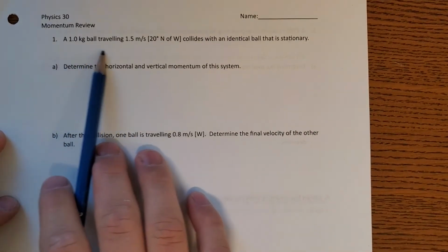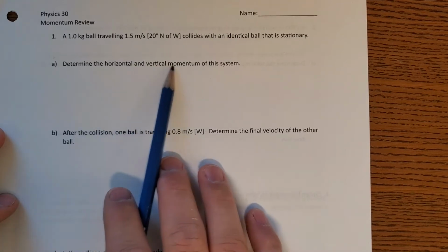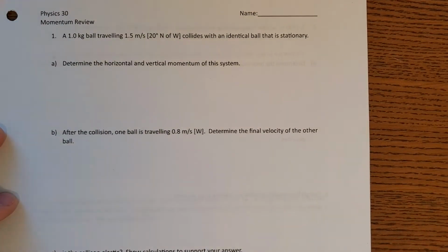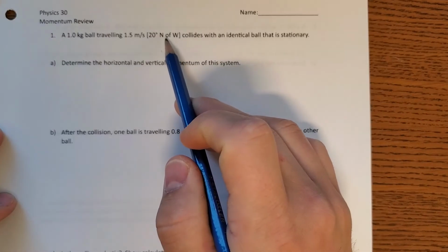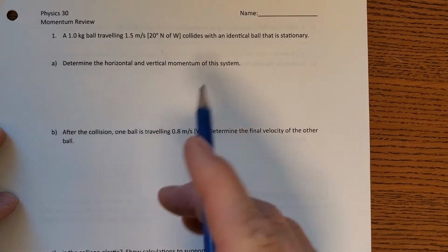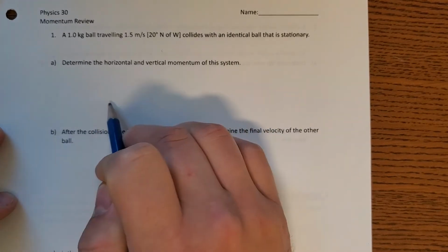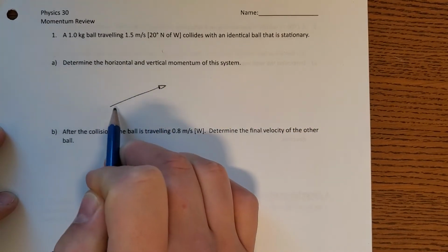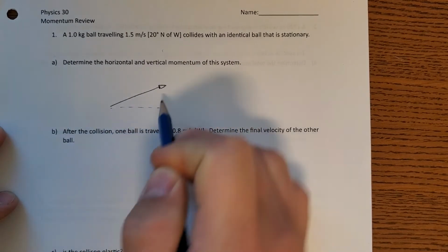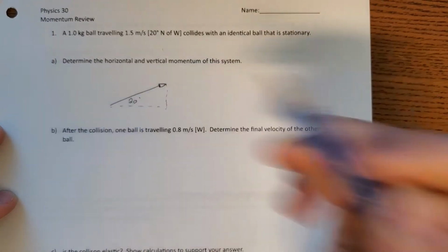Okay, so we got a ball traveling this speed, this direction. First I want to find the horizontal and vertical momentum. Draw this vector north of west. Remember, that's always opposite of adjacent. So west is our reference and we're north of that. So it's going to look like this. Okay, and I'll break that up into x and y. This is my 20 degrees here.